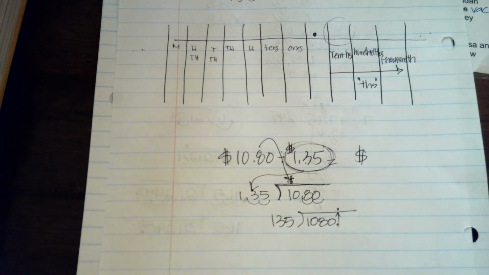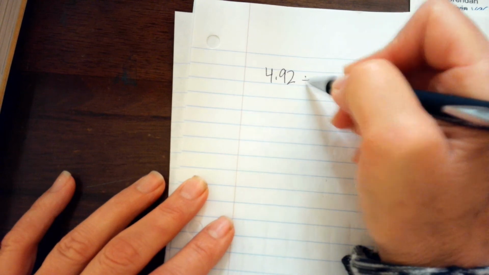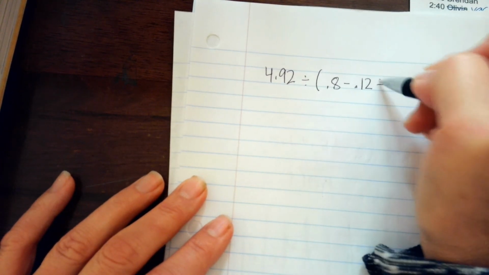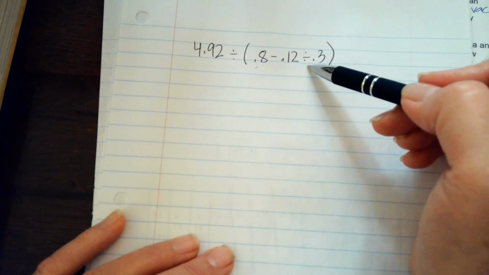Okay, and then I'm just going to go over this. I won't give you any homework for it, but you might have something that looks like this. 4.92 divided by, and then in parentheses, 0.8 minus 0.12 divided by 0.3.